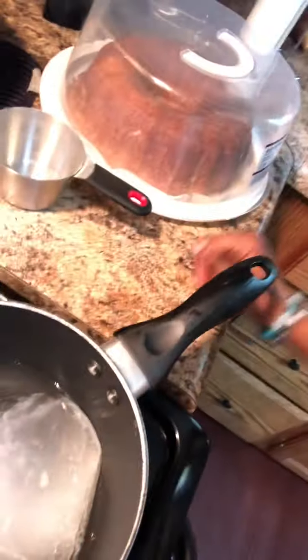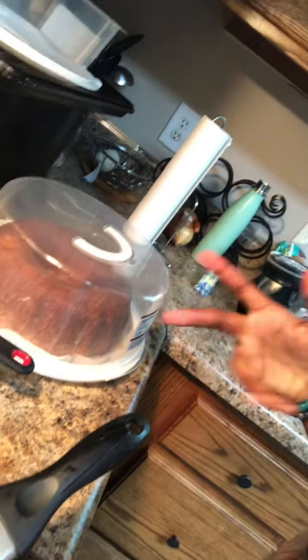So it's melting faster because I turned the eye up to high. So the more heat that's being added, the faster it melts.